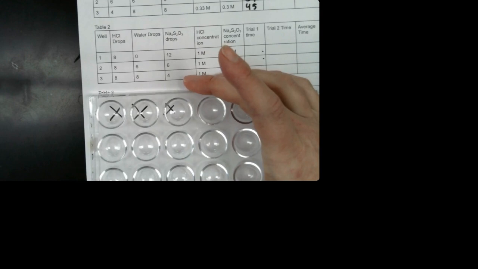Okay, so same thing, but now we're in the trial 2 box.